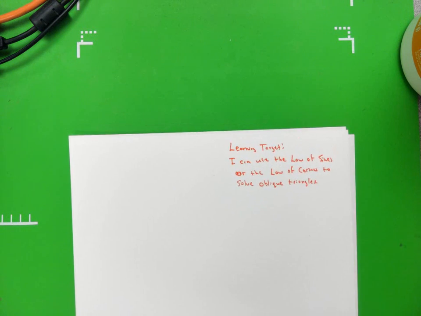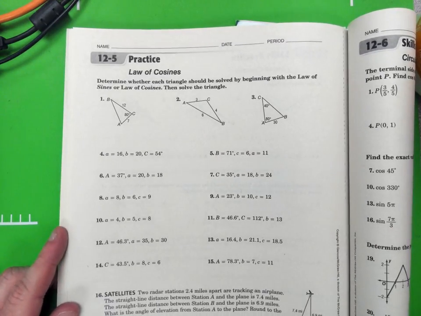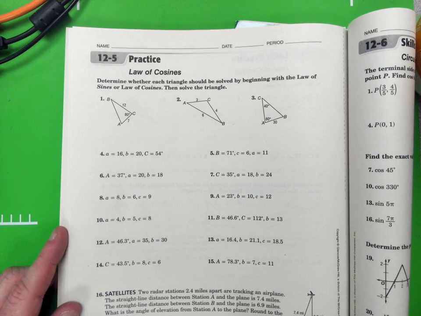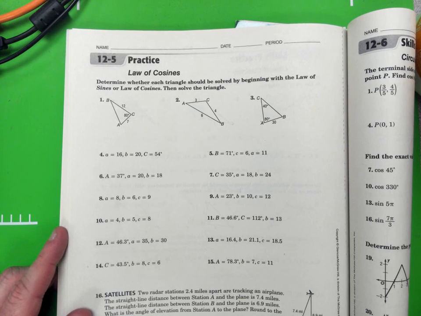Alright, once you've copied your learning target down and you checked your cell phone, I need you to turn to page 168 in your workbook. Page 168 in the workbook. We were working on this on Friday, and I told y'all please work on 1 through 6. Make sure you had at least 1 through 6 before you came in here. Does everybody have their homework?